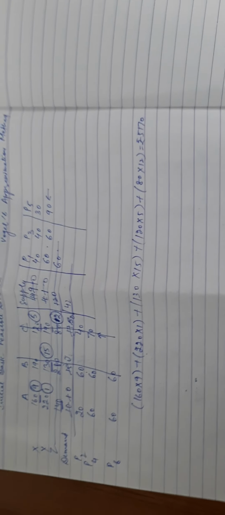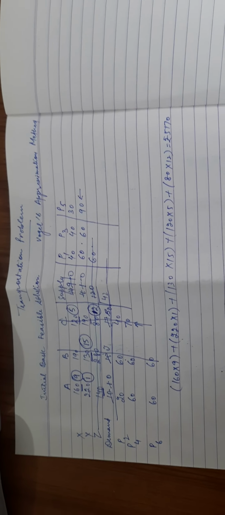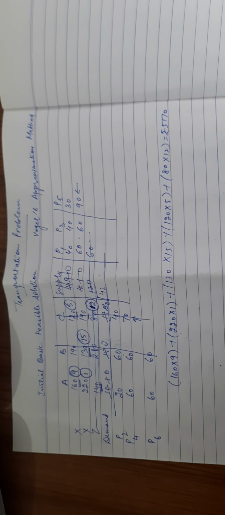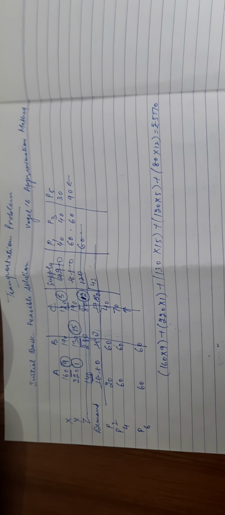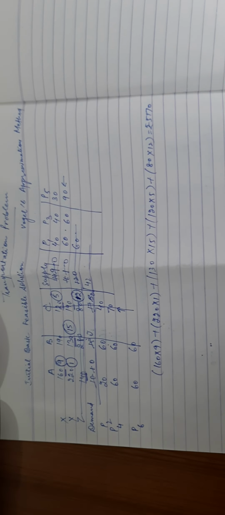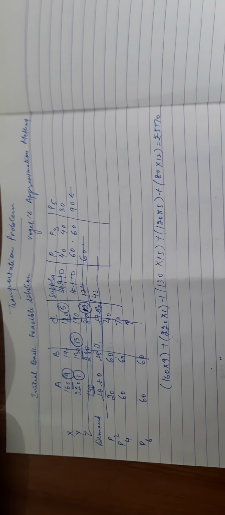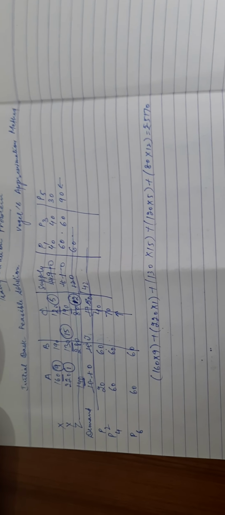So this is how you perform Vogel's approximation method, and when nothing is mentioned, you have to perform Vogel's approximation method, because this gives you the cost which is nearest to the optimal cost. So always use Vogel's approximation method when nothing is mentioned.